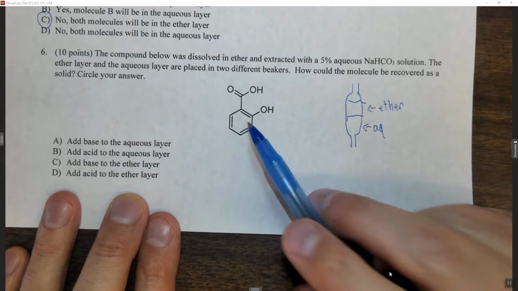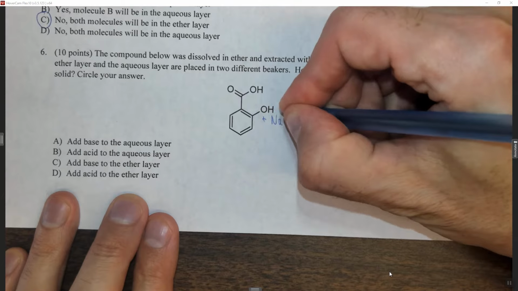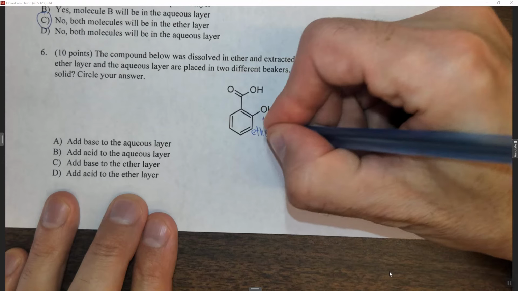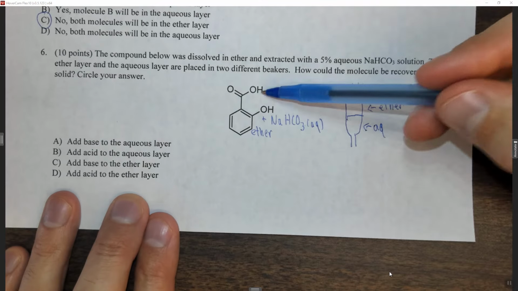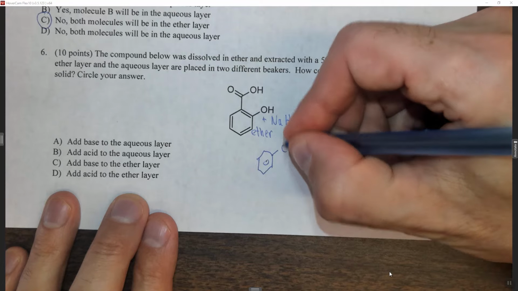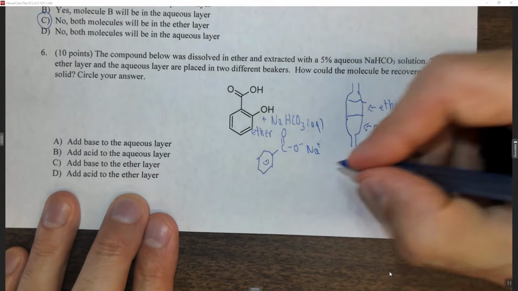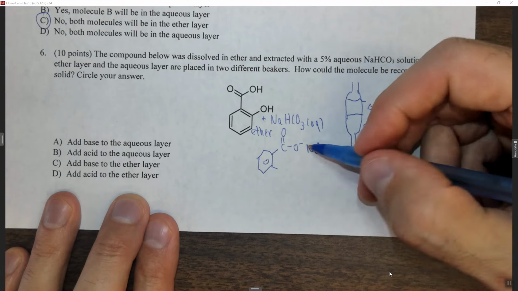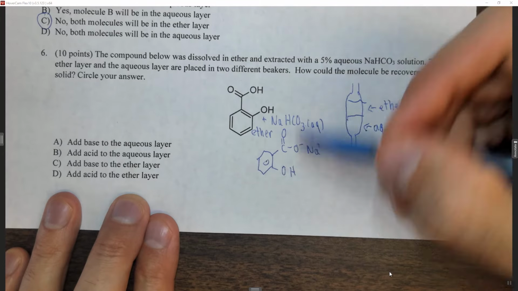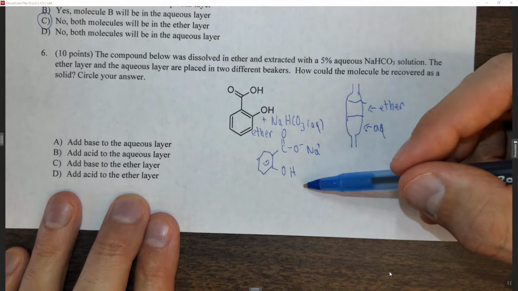Now, if we look at this molecule here, if we add sodium bicarbonate, NaHCO3, to this, this is a base. So this molecule is dissolved in ether. This base is going to deprotonate this molecule. So what's going to happen is we're actually going to take this proton right here off. So we get C double bond O minus, Na plus. This is now an ionic compound. Ionic compounds are not soluble in ether. This OH just goes along for the ride. This is salicylic acid. So this molecule is no longer soluble in ether.